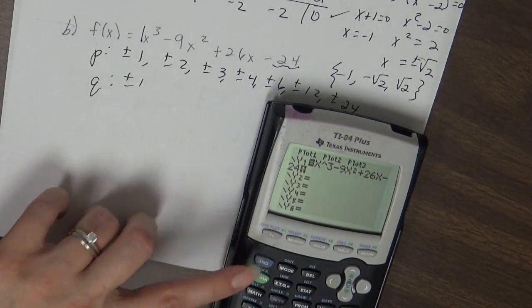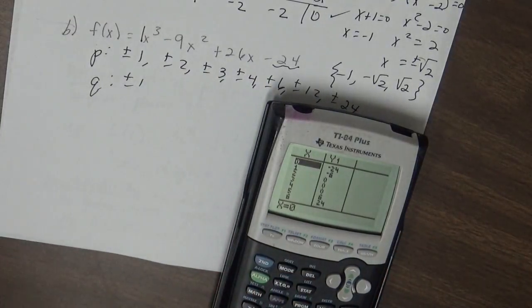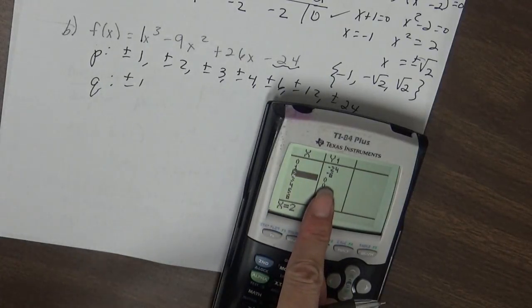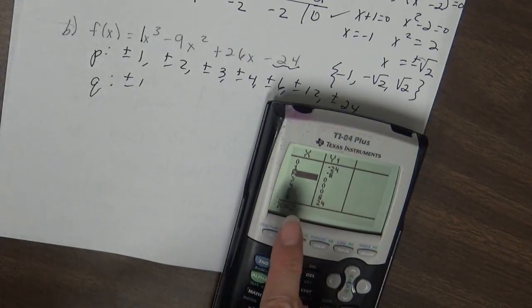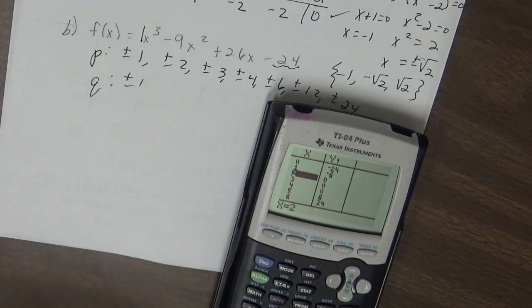So you can go second graph to get to the table. So second graph will take you to the table of values for this. And the numbers that you're needing are the numbers of x that will make the y equal to 0. So if you scroll down, you can see that when x equals 2, y equals 0. So that means 2 is a root. When x equals 3, y equals 0. When x equals 4, y equals 0.